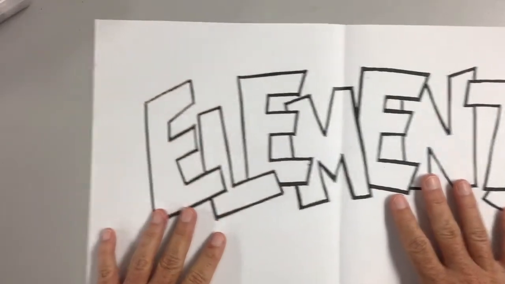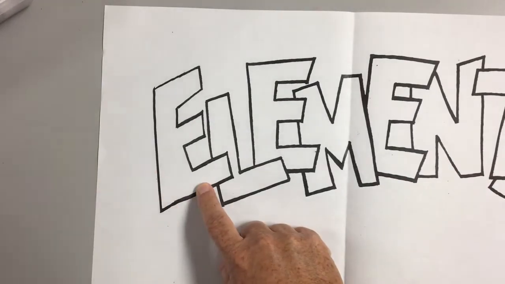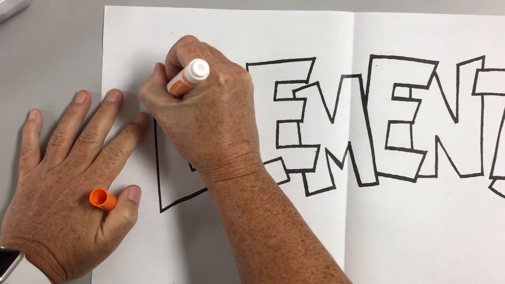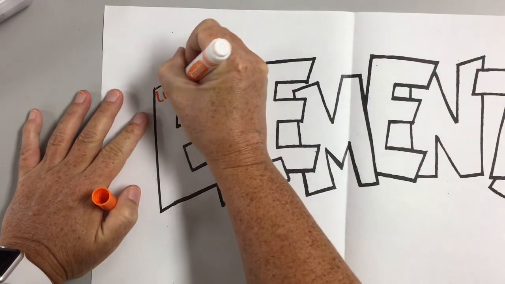So our first one is going to be the first letter E. In that letter E, we're just going to write all the elements of art. And you can use your marker or your colored pencils or your crayons, whichever you'd like. But we're just going to write each word in there so we know what they all are.